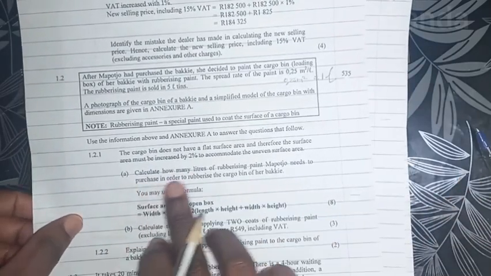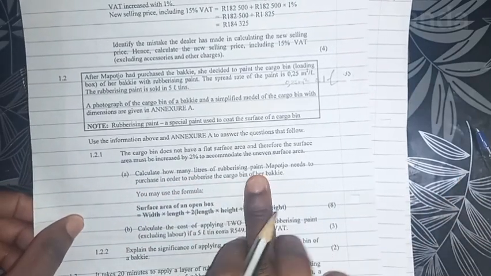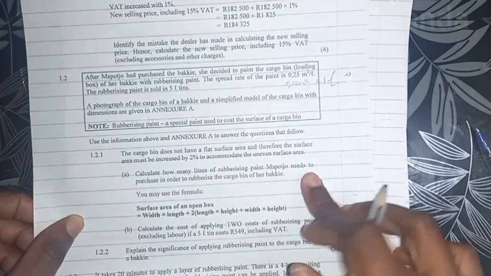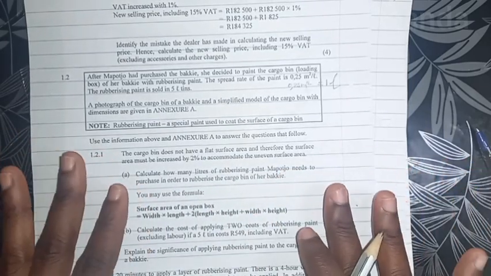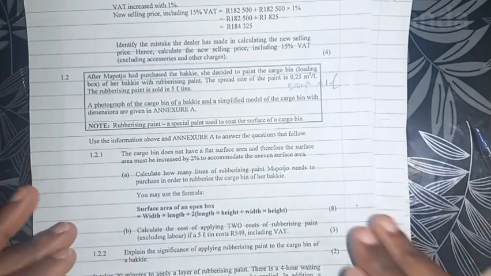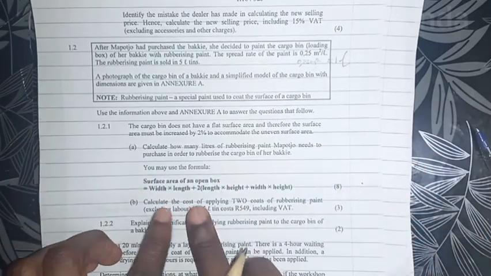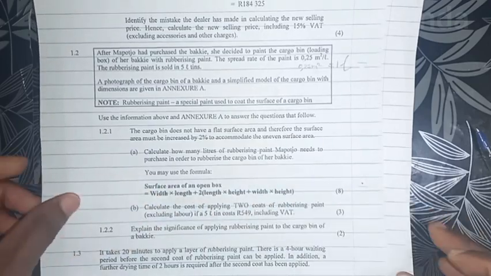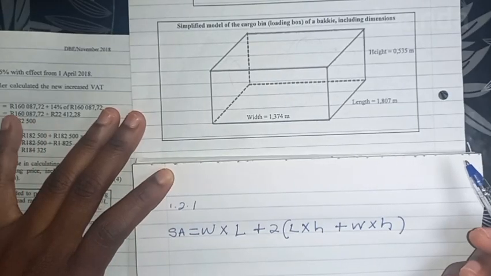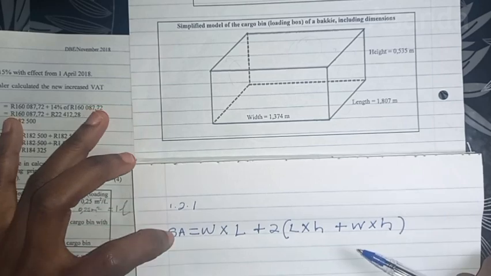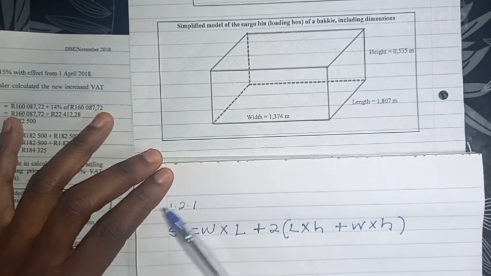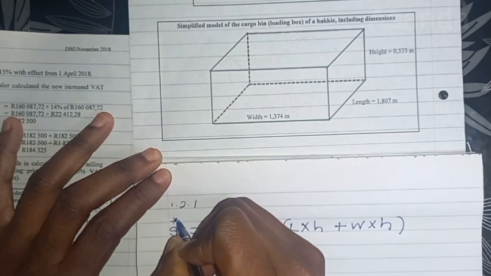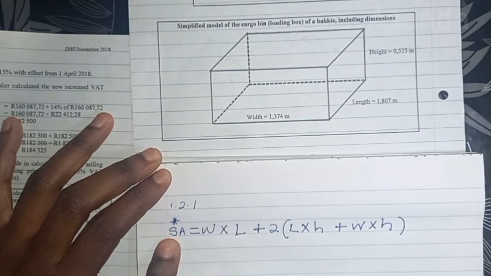Okay, this question says, calculate how many liters of rubberized paint Mapocho needs to purchase in order to rubberize the cargo bin. So we cannot purchase the paint without knowing our area first. And lucky for us, they've given us the formula for surface area. All right, so the next step for us is to substitute. But first, before we substitute, let's note what we are calculating here, which is going to be the unknown. We are calculating the surface area. Therefore, we cannot substitute anything there.